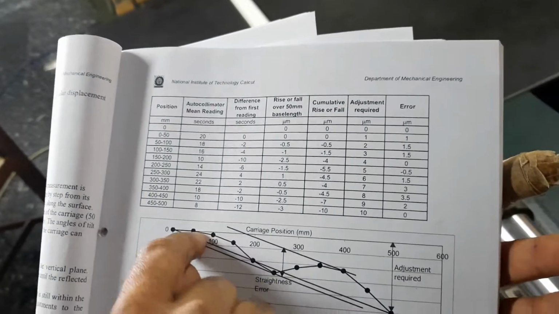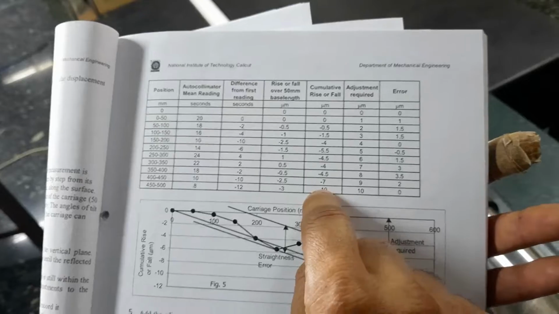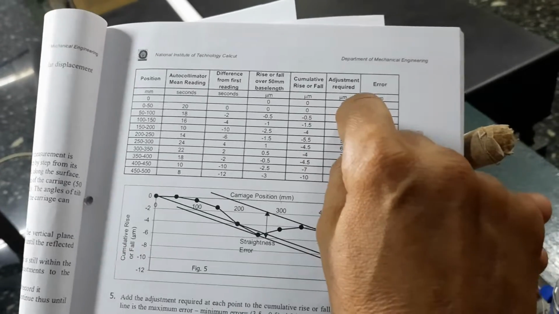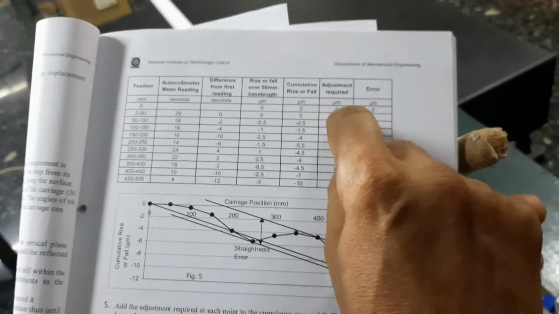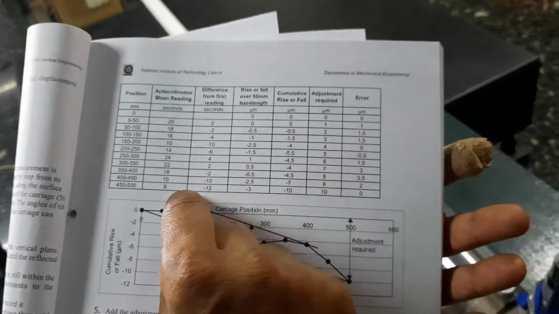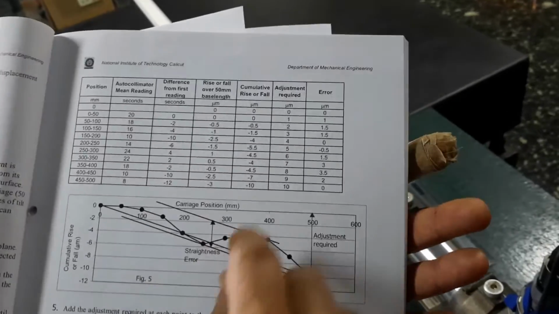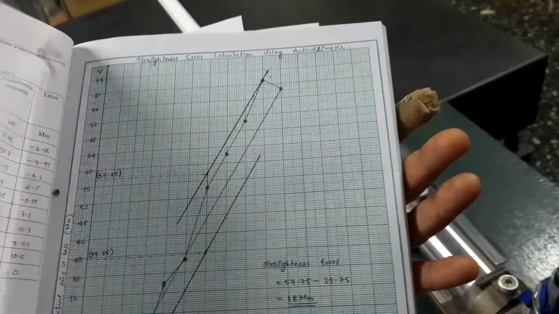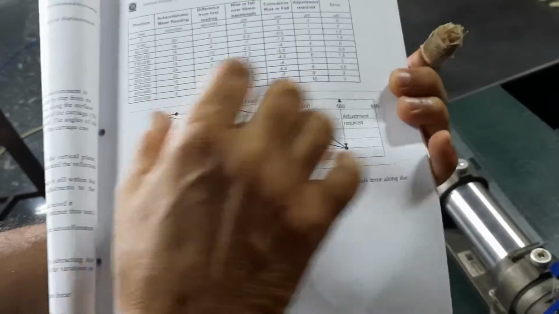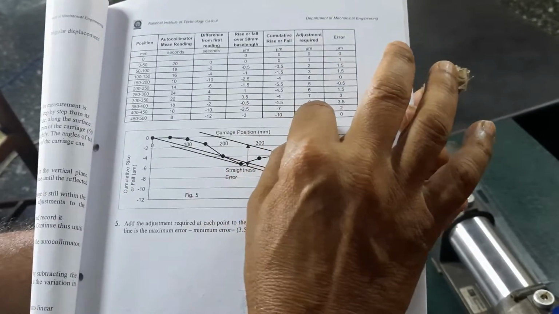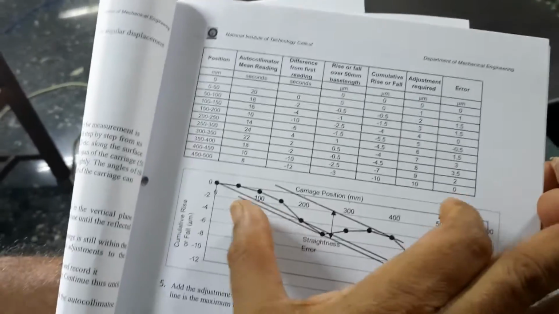Then this reading is 0 to 50. At 0 to 50 you have to add 1. So the correction factor is 1 at each point. You add 1 plus 1 cumulatively. So 1, so this will shift. Again plus 1, plus 2. Again this will shift. Then plus 3 shift. So finally this will reach here. So this 0 is on the datum point, and the minus 10 gets plus 10. So this is on the datum line.